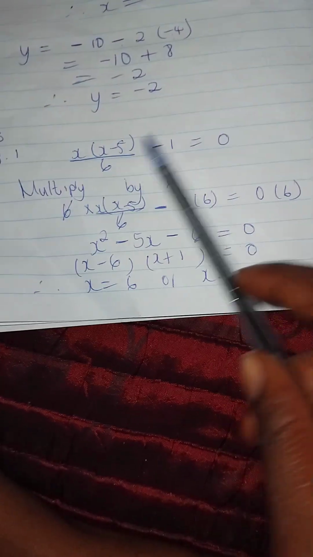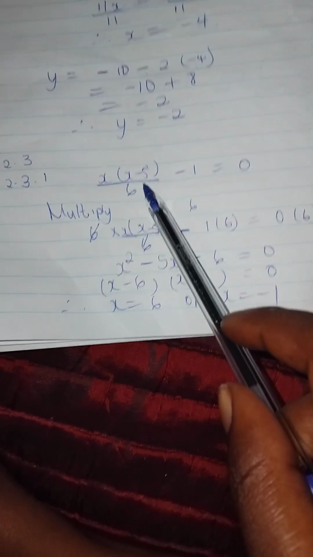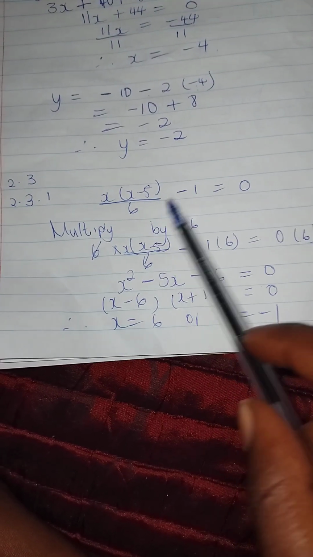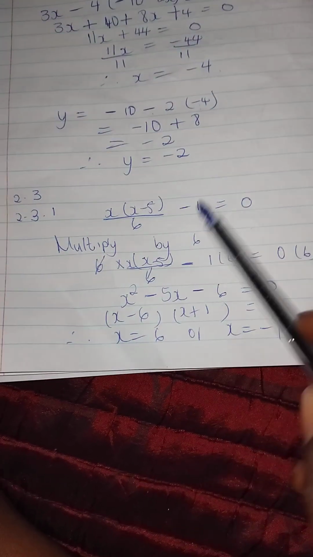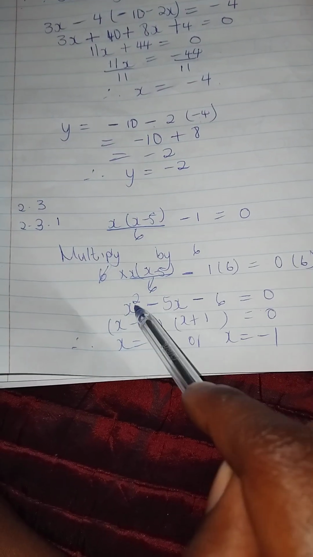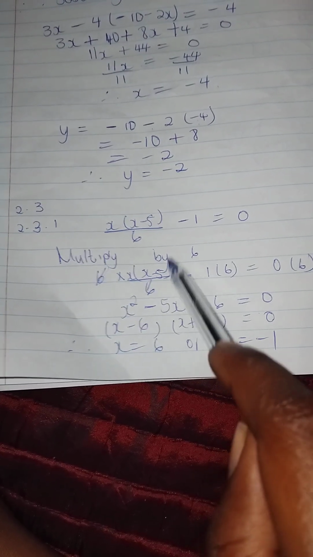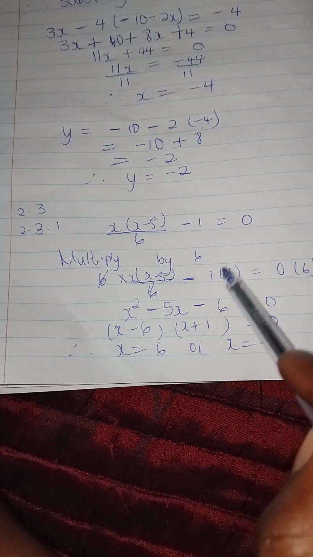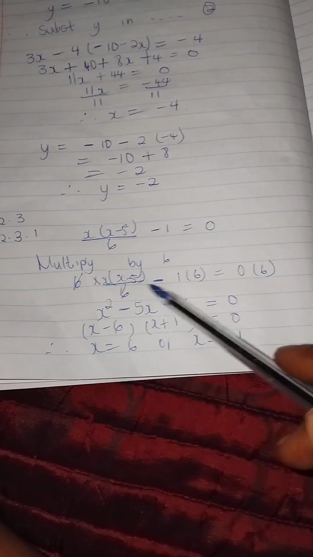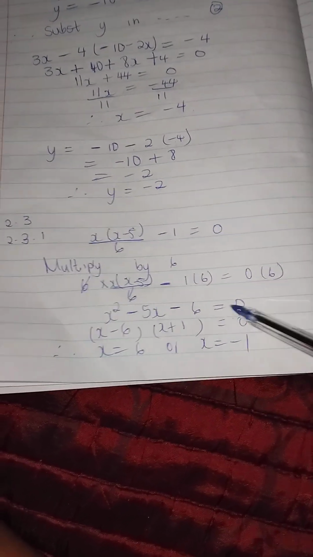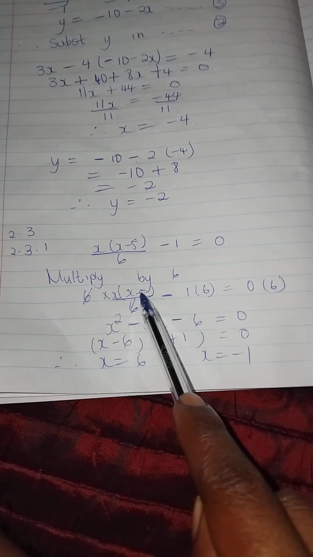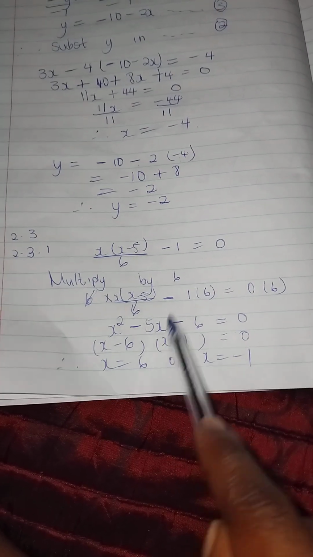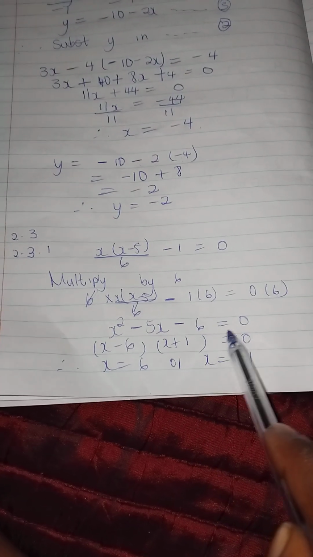So what's happening is that there's a 6 in the denominator. We just need to multiply everything by 6. So 6 cancels 6. So it's x into x minus 5. Then minus 1 times 6 is equal to whatever you do on the left side, you do on the right side. So 0 times 6 is 0. So that's x times x, that's x squared. X times negative 5, that's negative 5x minus 6, equal to 0.